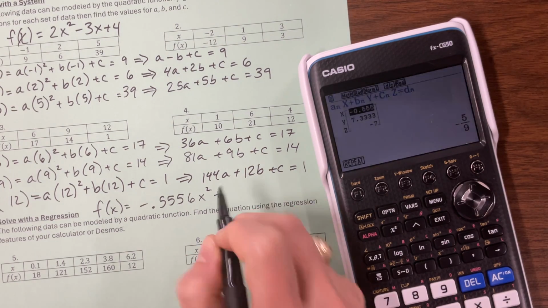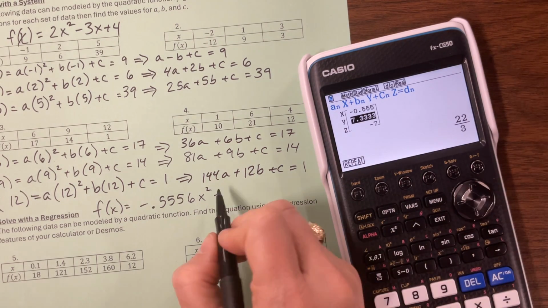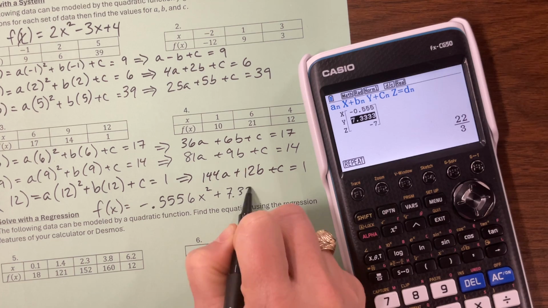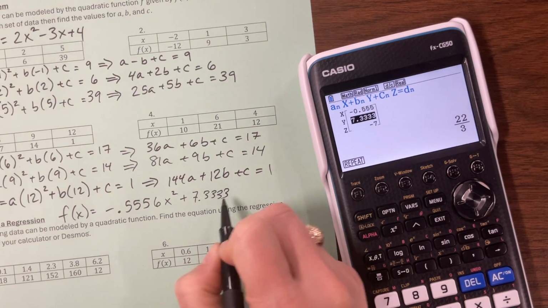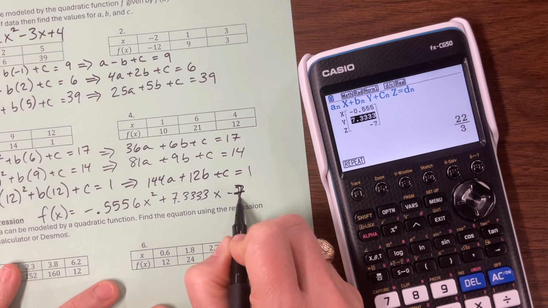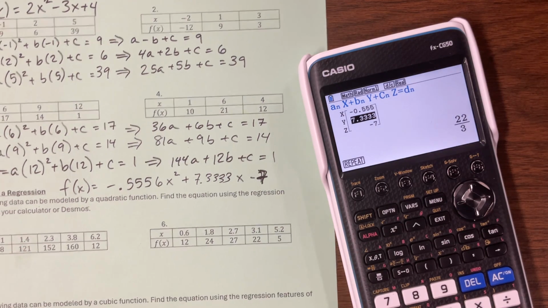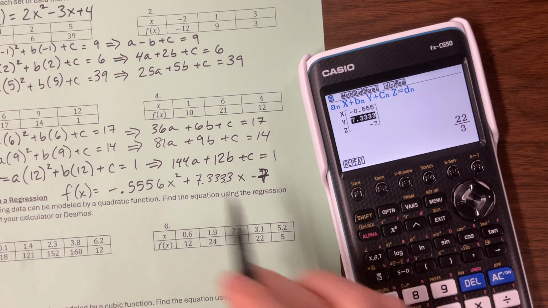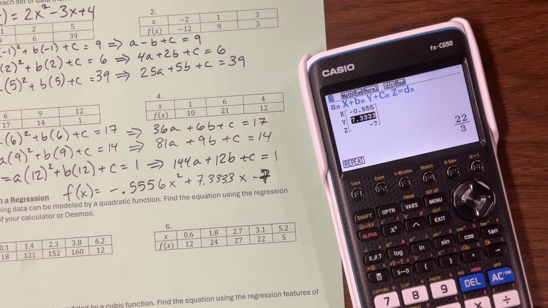And then this becomes plus, well, it's going to be a repeating 3, 7.3333, x minus 7. That is not a 7. Well, that's sort of a 7. Okay, and so that would be the equation that we would get from those points.